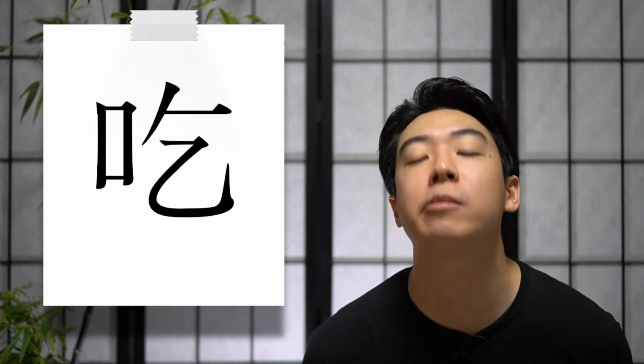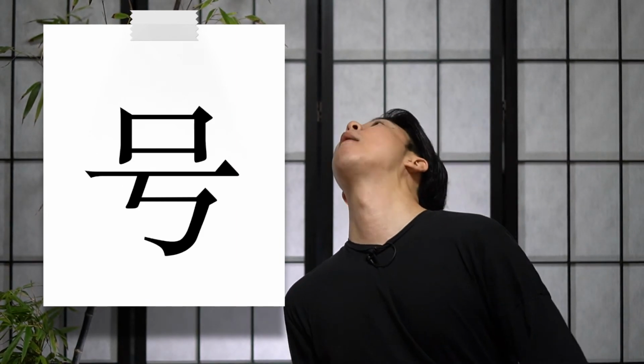These are the characters we looked at today. How many could you recognize?